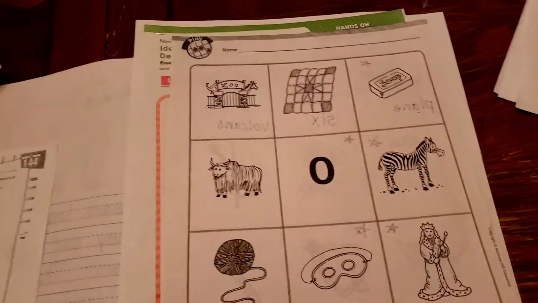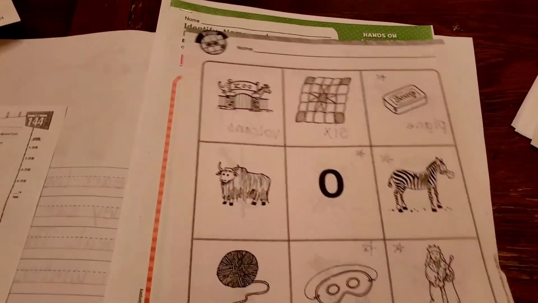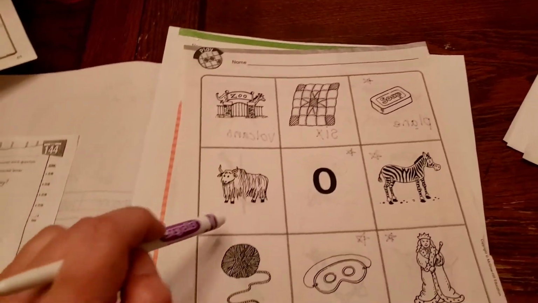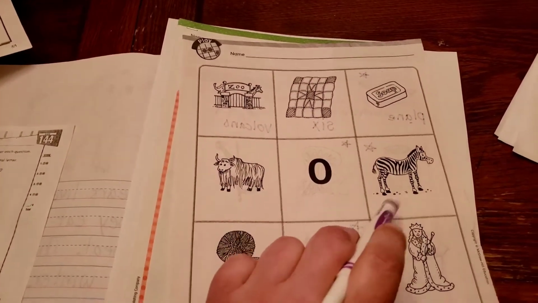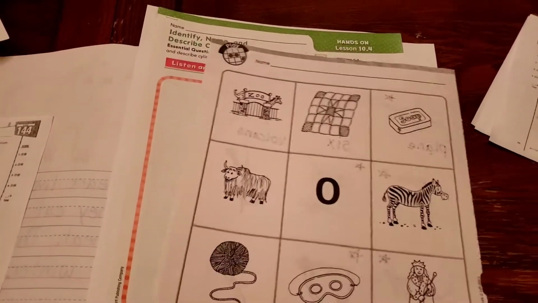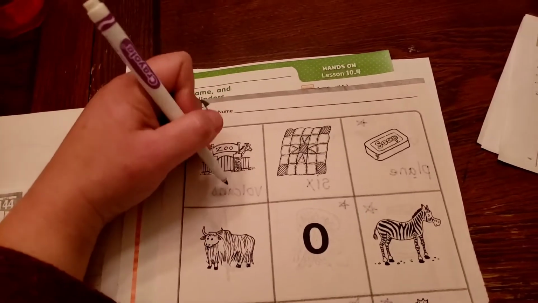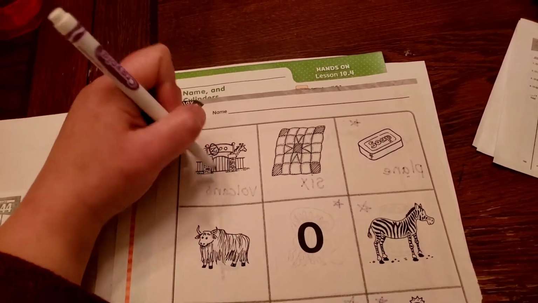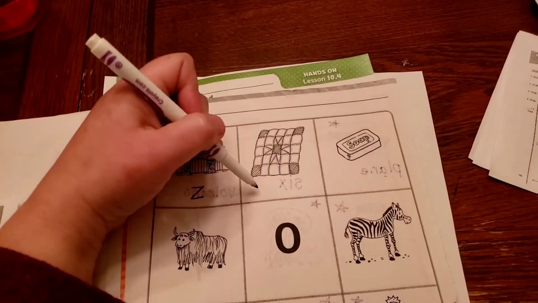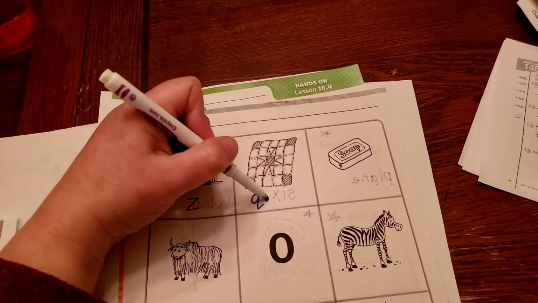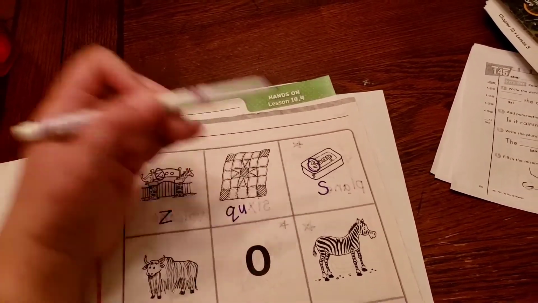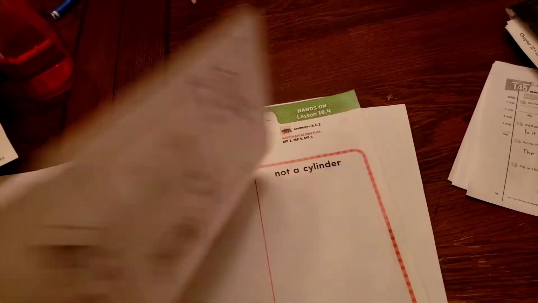On the back for this one, we're just going to do the beginning sound. So let's say the pictures together. Zoo, quilt, soap, yak, ox, zebra, yarn, mask, and queen. So I'll do the first 3 and then the rest you can do by yourself. Zoo, they already gave us the answer. It's right there. Let's make our best Z. Quilt has the qu sound, which is the Q and the U. And soap, they already gave us the answer. We're just going to put our S. So you can finish the rest by yourself.